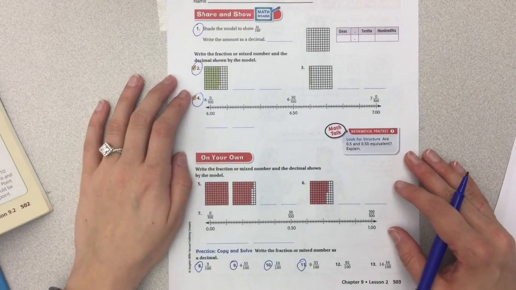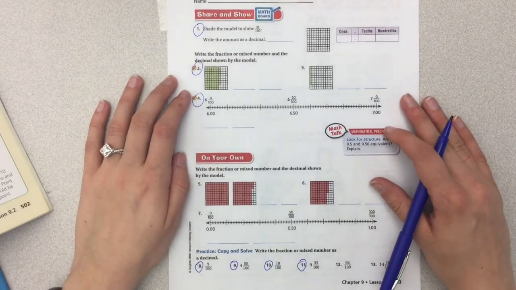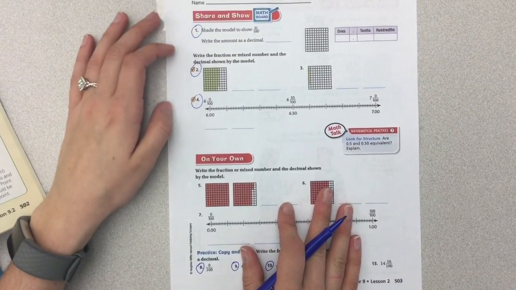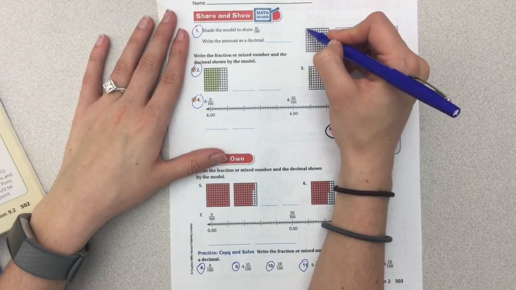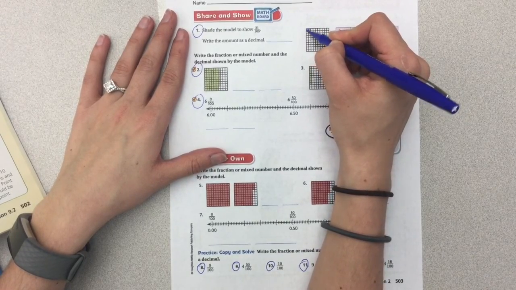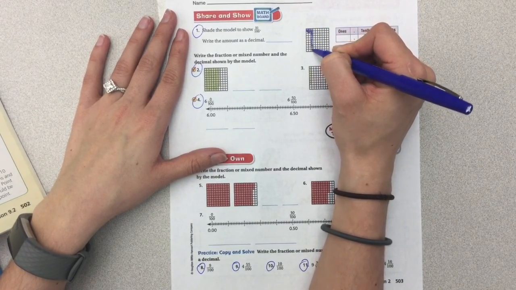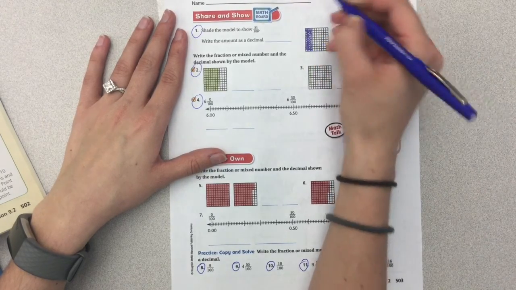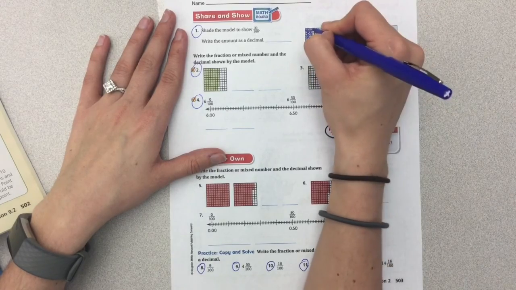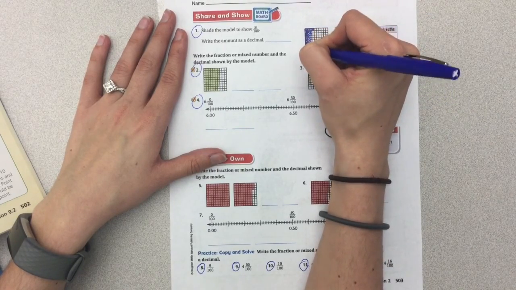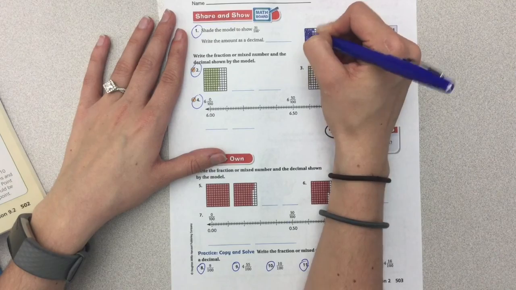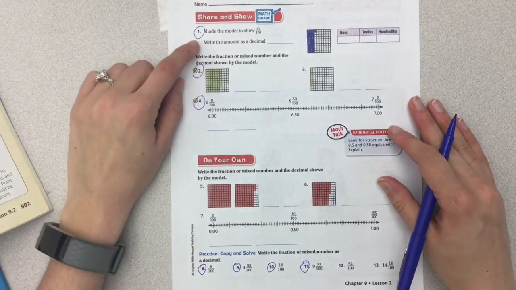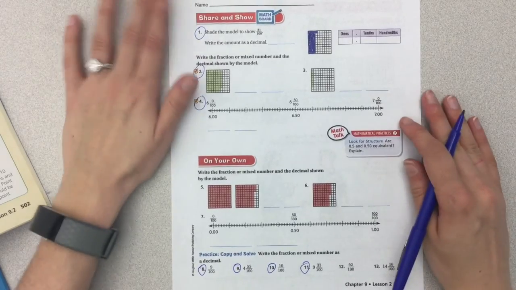In number 1, we are asked to shade the model to show 31/100th and then write the same amount as a decimal. So if we were going to shade 31/100ths, I am just going to shade 3 full tens columns, and then 1 in the next one. So here I have 31/100ths. And they already have it written as a fraction. We have to figure out how to write this as a decimal.